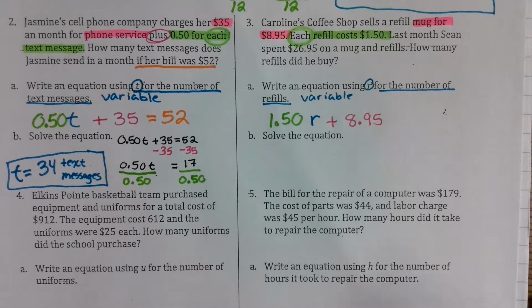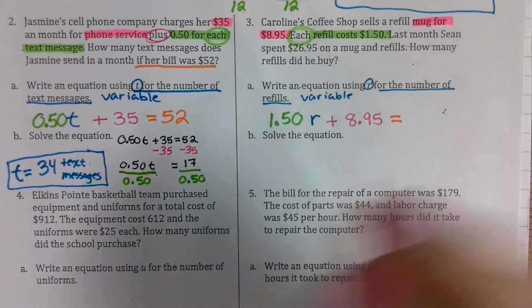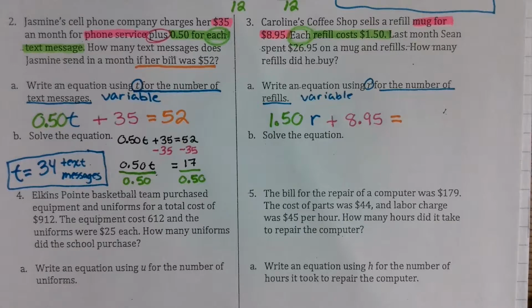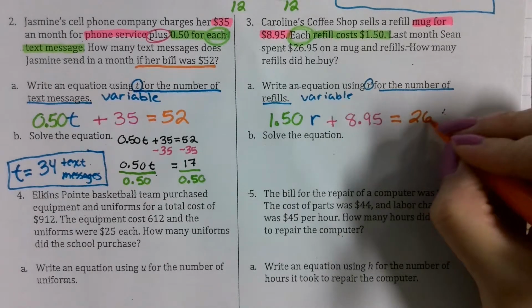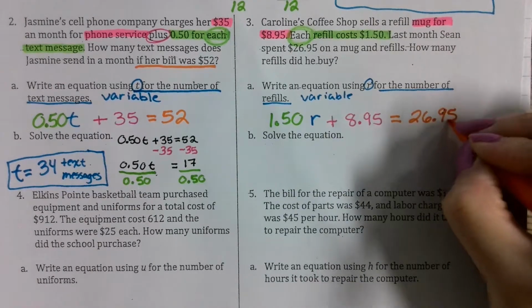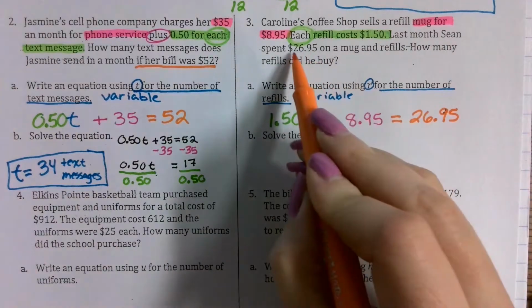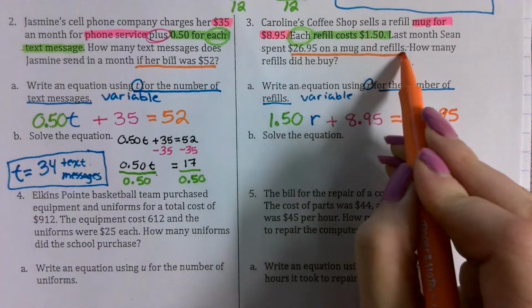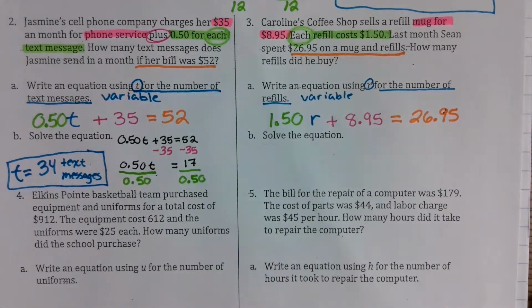And how much did he spend for that whole month on the coffee refills and the mug, EJ? $26.95. Okay, so he purchased for $26.95. He purchased the mug and the refills. That's the whole cost for the month. So there's your equation.